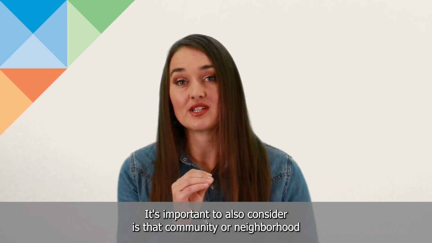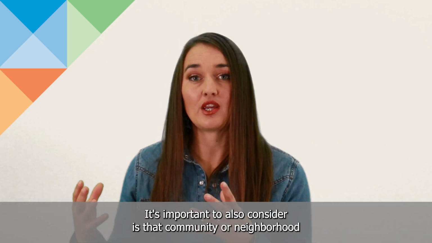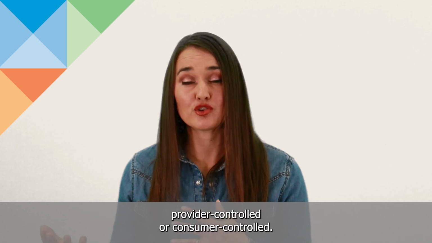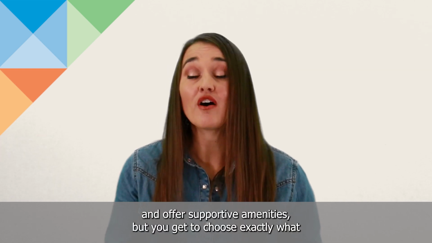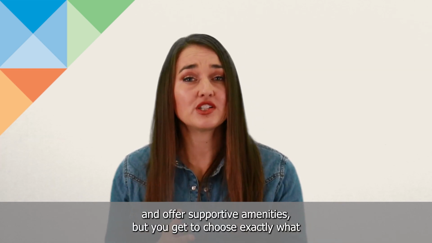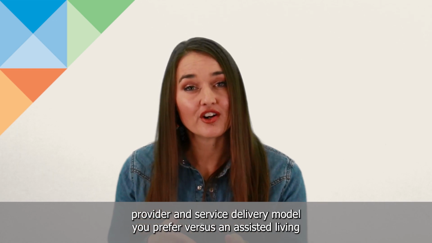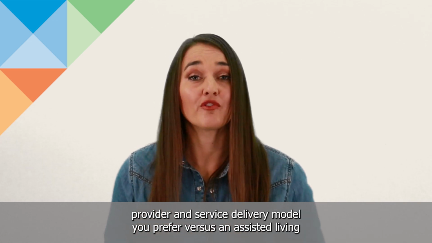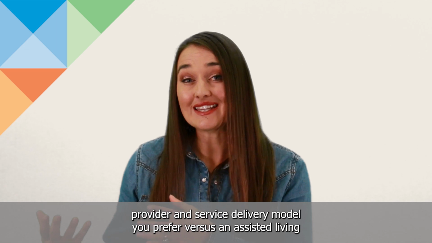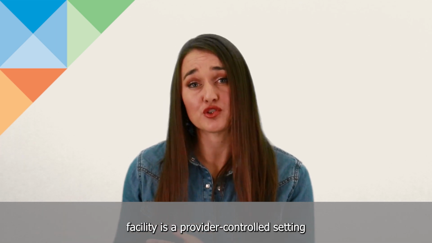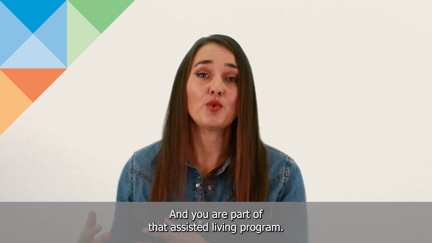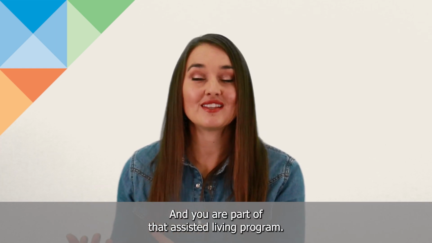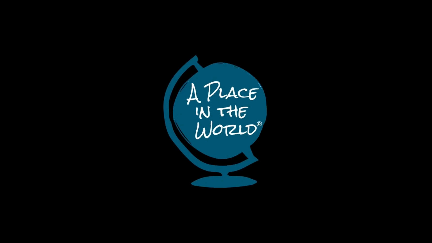It's important to also consider, is that community or neighborhood provider-controlled or consumer-controlled? For example, a planned community can be consumer-controlled and offer supportive amenities, but you get to choose exactly what provider and service delivery model you prefer. Versus an assisted living facility is a provider-controlled setting, and that has one service delivery model, and you are part of that assisted living program.